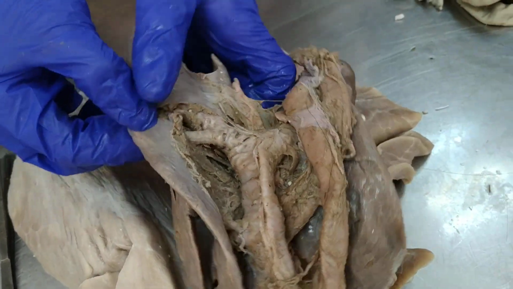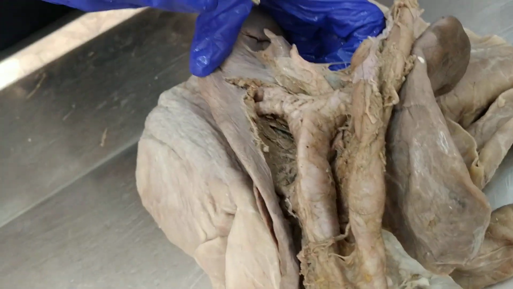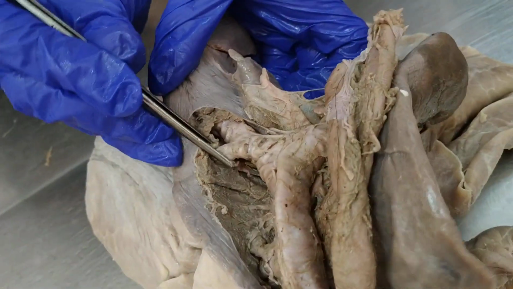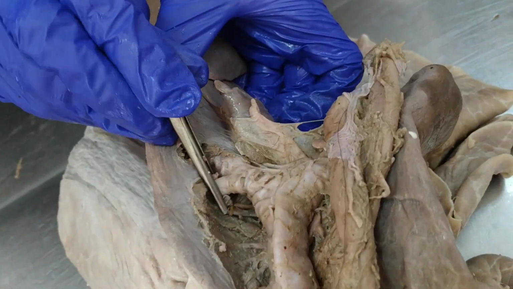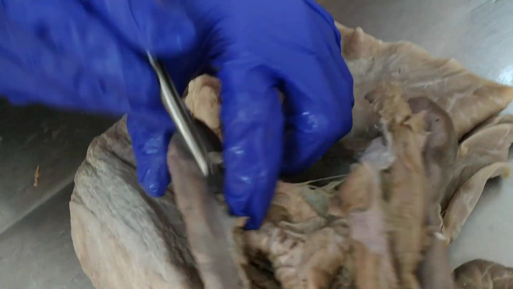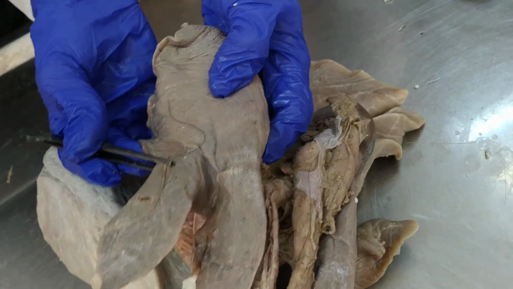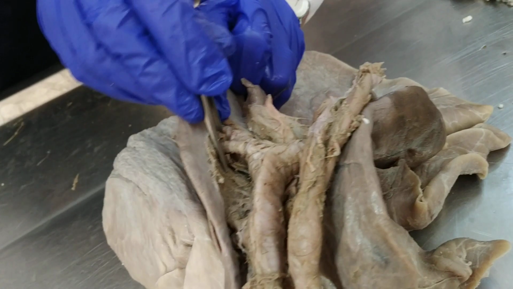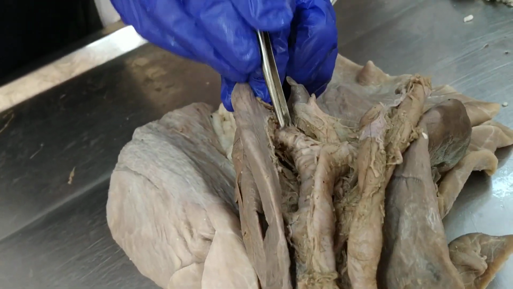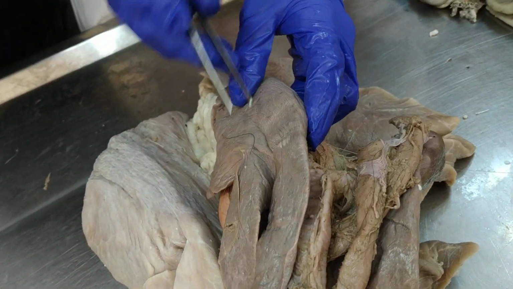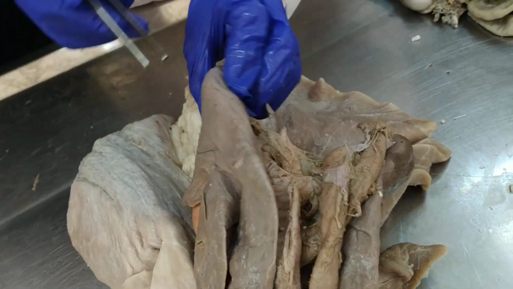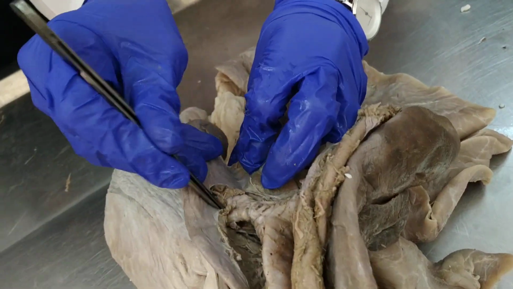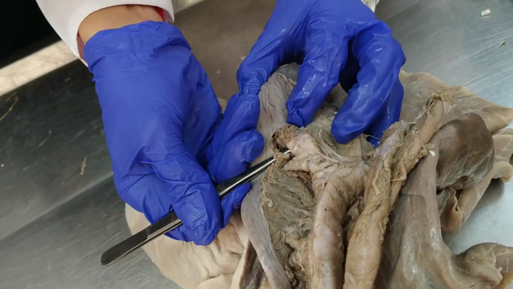Then, as you see, a lobar bronchus as well. This, for example, is a small branch supplying the middle lobe. Then it will give many branches: a branch for the apical lobe, a branch for the middle one. This is a lobar branch, the big one.